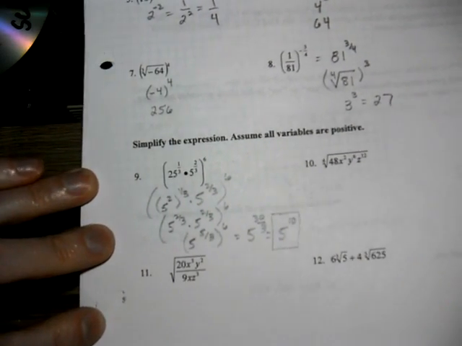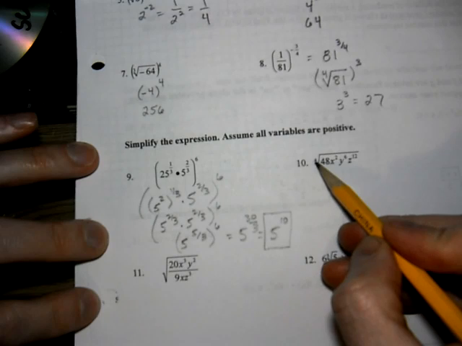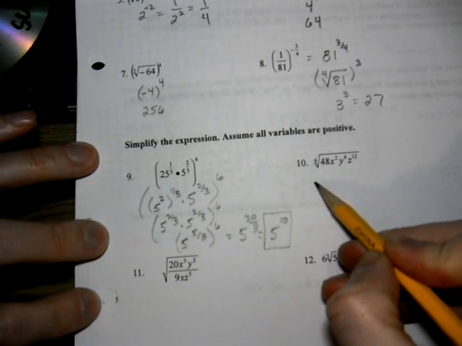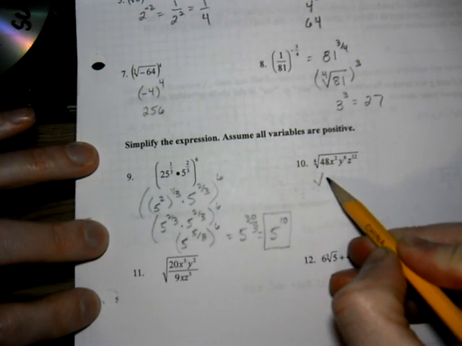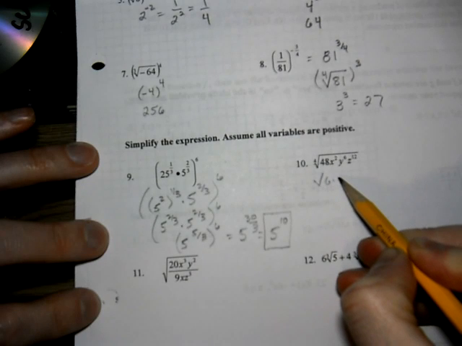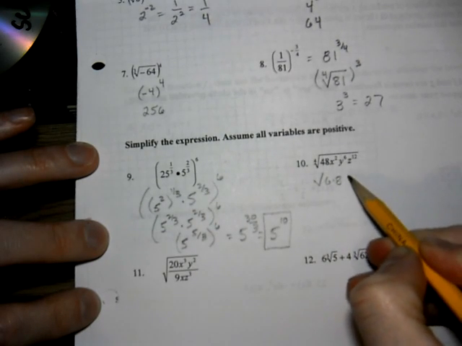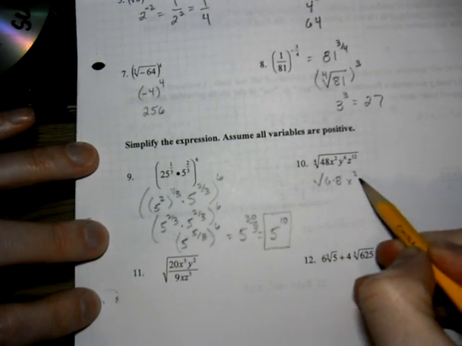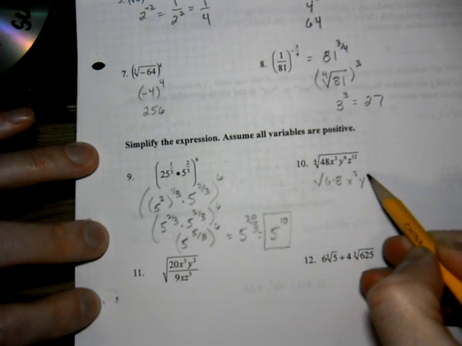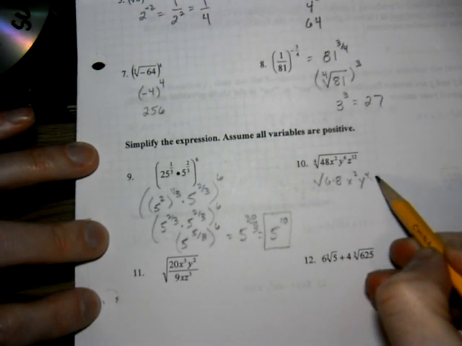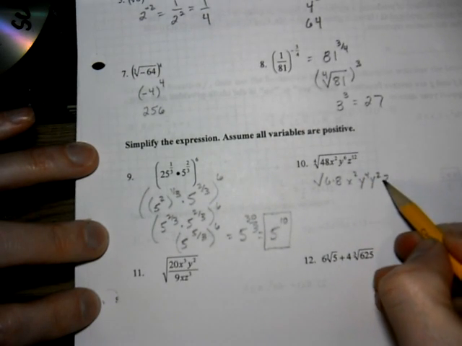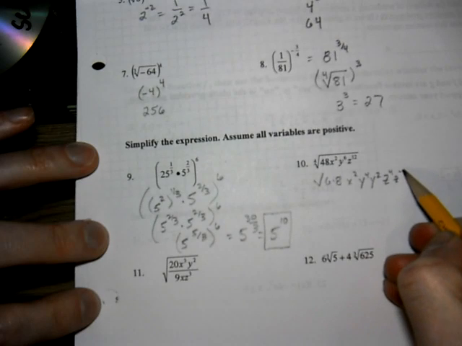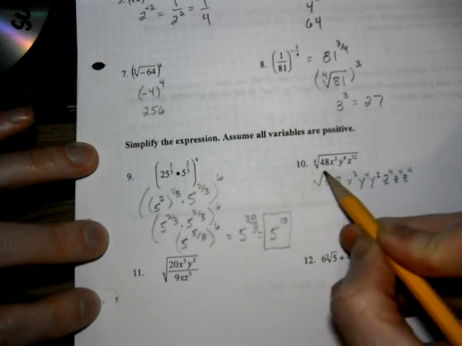On this side, we're looking at the 4th root. So we're looking at things that are 4 of a kind. 48 breaks down into 6 times 8, x squared, y to the 4th, y to the 2nd. I'm trying to break it down into groups of 4. Z to the 4th, z to the 4th, and z to the 4th.